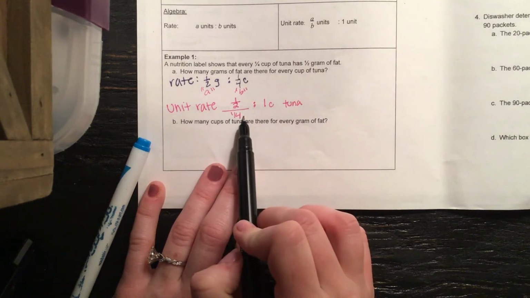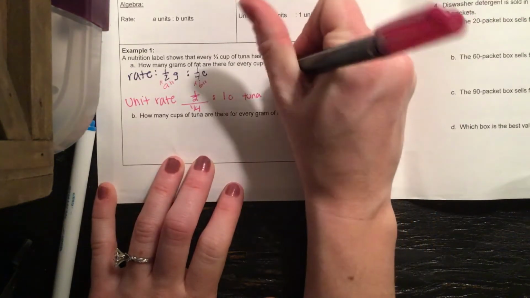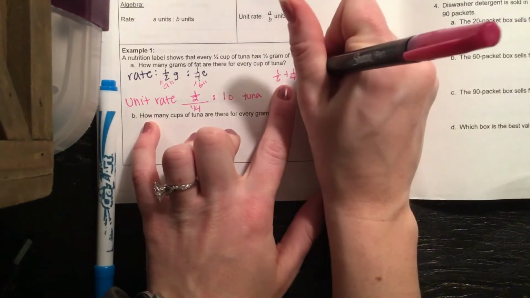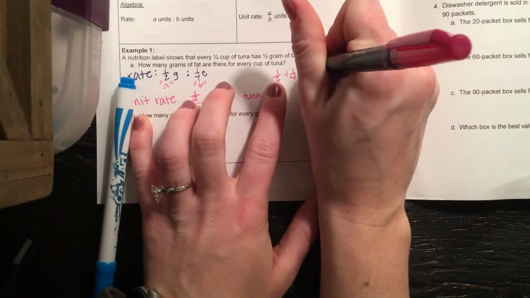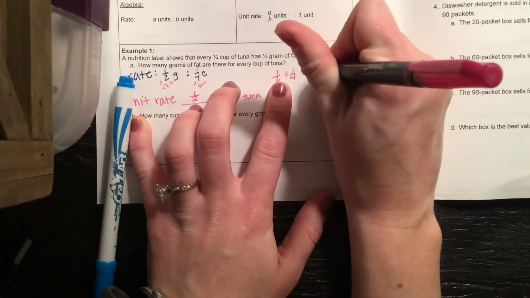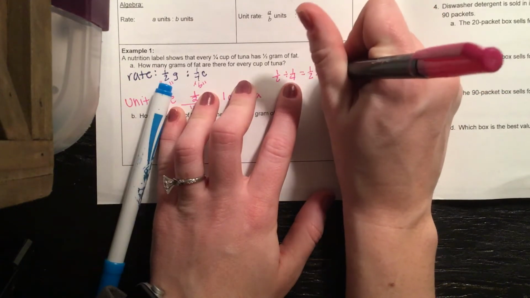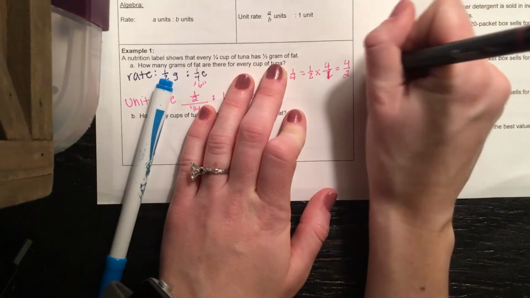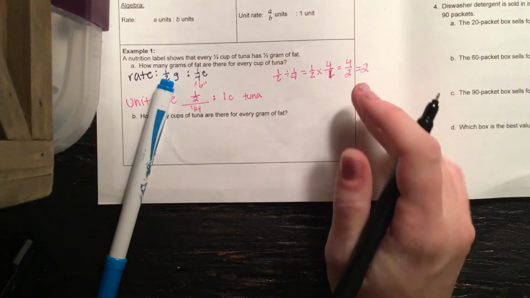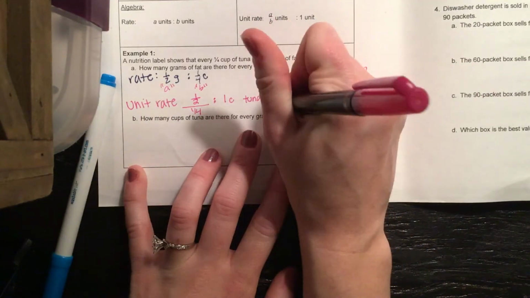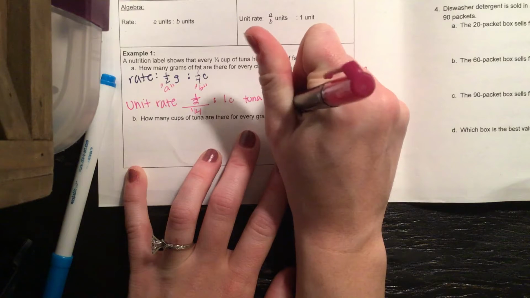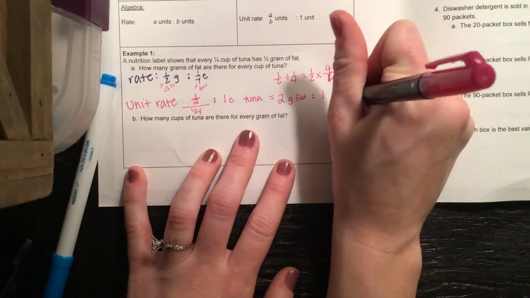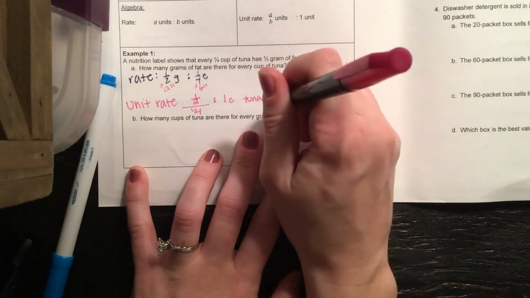Remember, this is 1/2 divided by 1/4. I'm going to do that over here. To divide fractions, you keep the first fraction, switch division to multiplication, flip the second fraction to 4 over 1. You get 4 over 2. 4 divided by 2 is 2. So this is equal to 2 grams fat for every 1 cup of tuna. So there are 2 grams of fat for every cup of tuna.